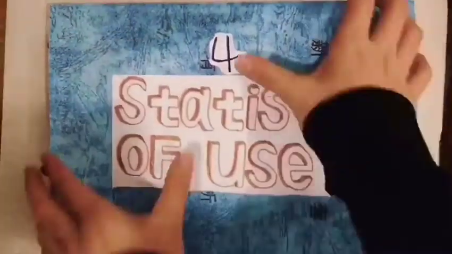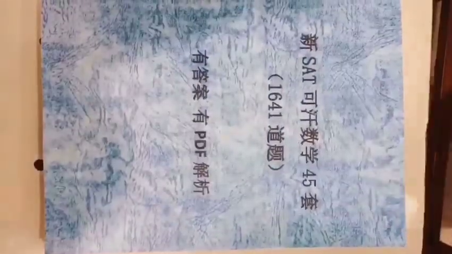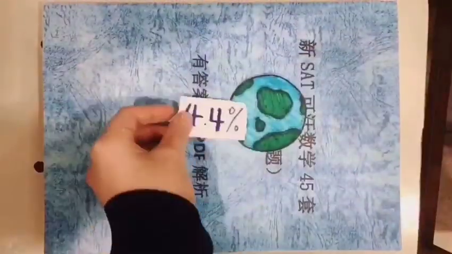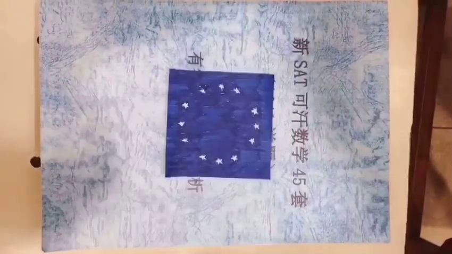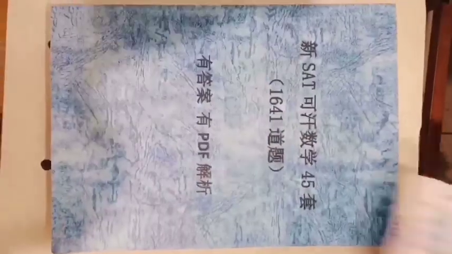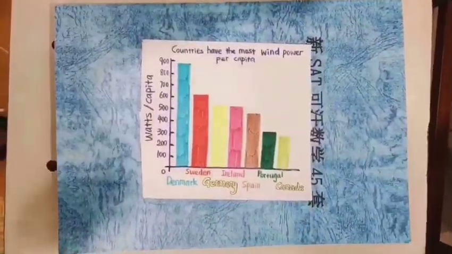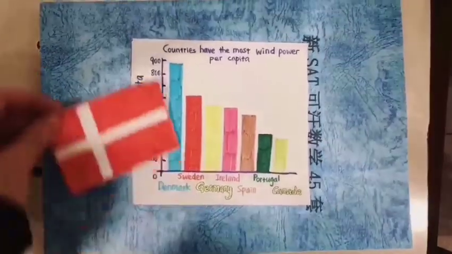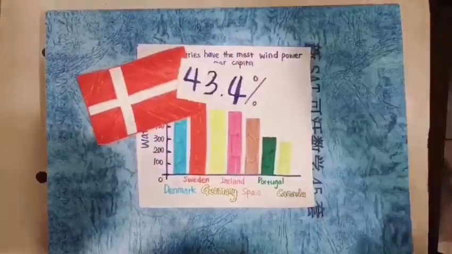4. Statistics of use. Wind energy production reached 4.4% of worldwide electric power usage and provides 11.6% of the electricity in European countries. However, here is the ranking, and Denmark is the country with the highest penetration of wind power, which is 43.4%. And at least 83 other countries are using wind power.